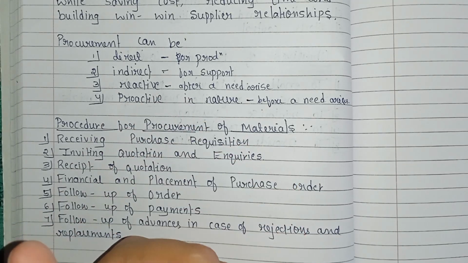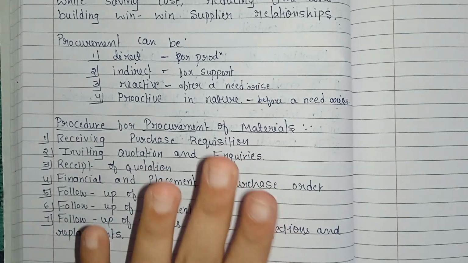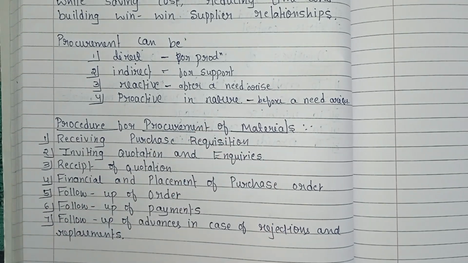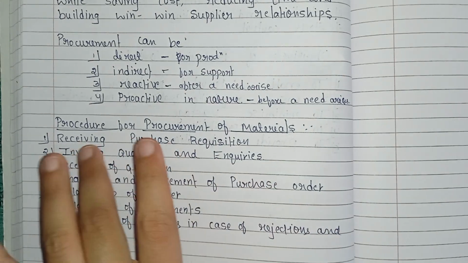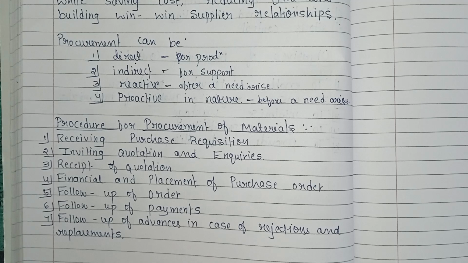For what? To request the procurement of materials. So it is not a purchase order. Clear? So it is just a request for approval to buy. This is receiving purchase requisition. This is not a purchase order. So it is just a request for approval to buy.